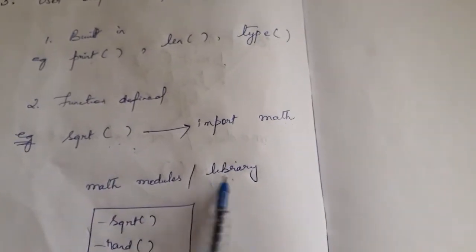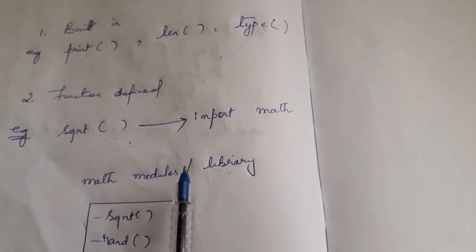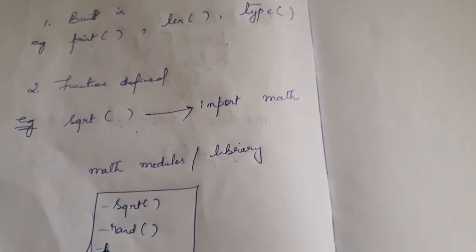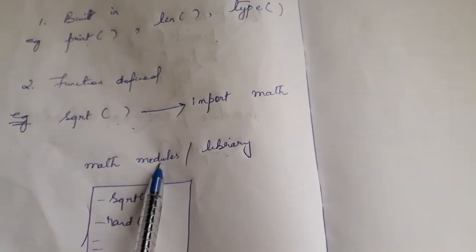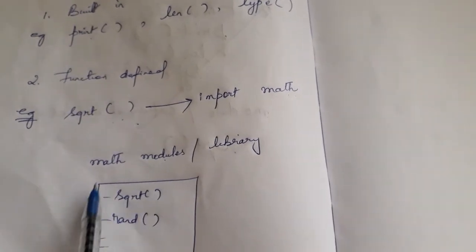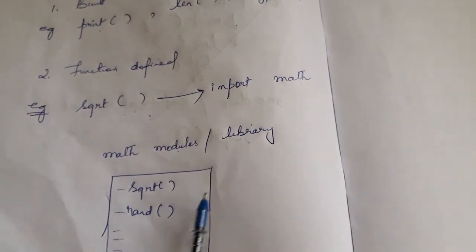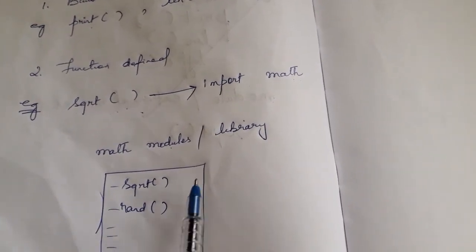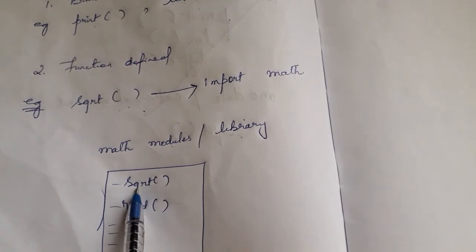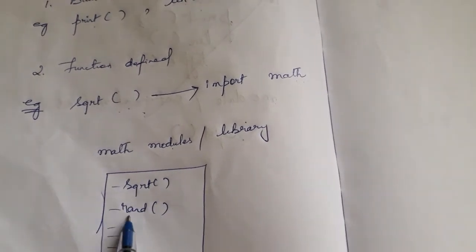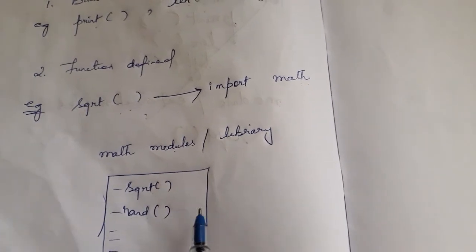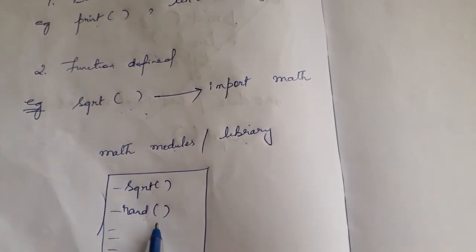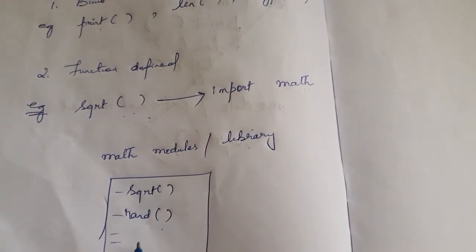This is sort of a library, where you have all the different books in different sections. Likewise, you have a math module, and inside this module you have different functions. A few of the functions included here are the sqrt function, and another one is the random function for finding a random number. You'll be learning about this, or you may have already learned it in class 12.